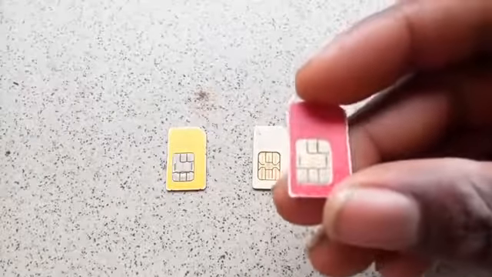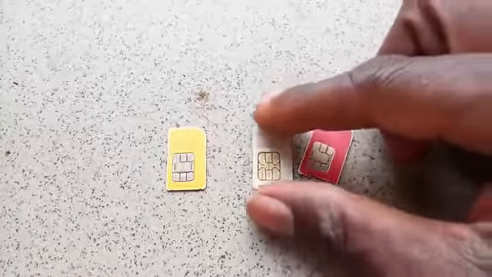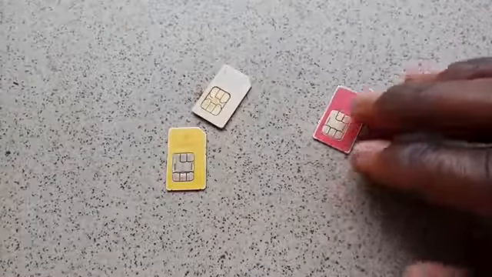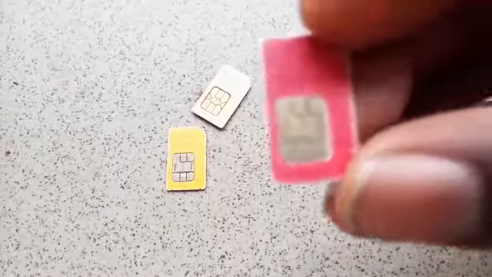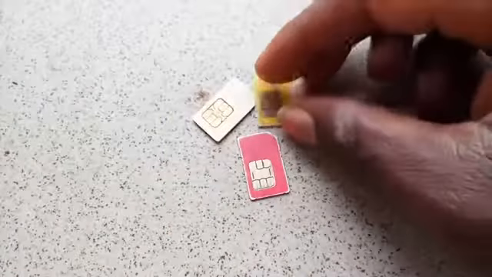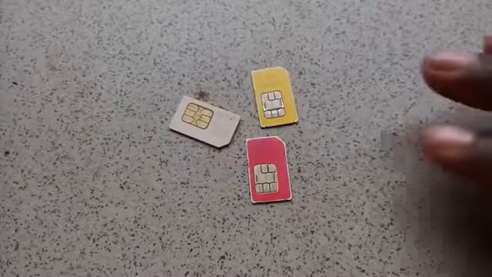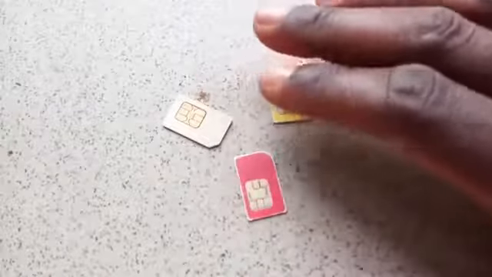The SIM card that you are using here in Africa may not be the same as the one you are using in Europe. It's not the same as the one you are using in the United States, or elsewhere. SIM cards are being made into different designs. Look at this SIM card. It's different from this other SIM, and it's also different from this other SIM. So I will be teaching you how you can get free internet and free calls on any of these SIMs.